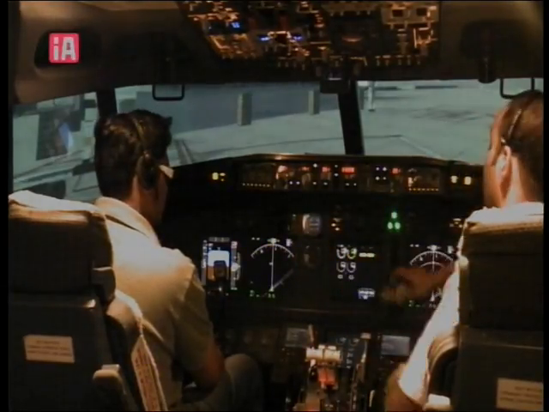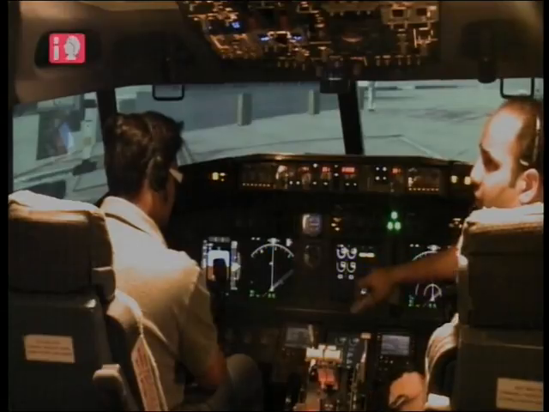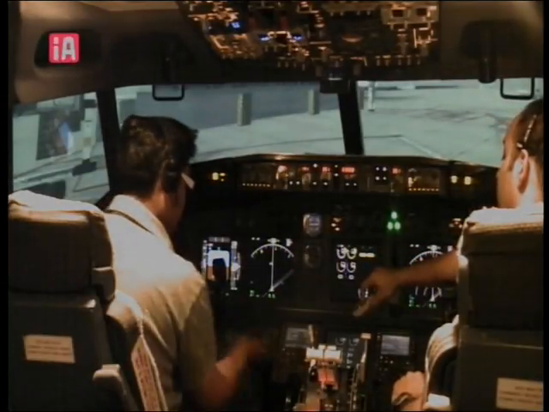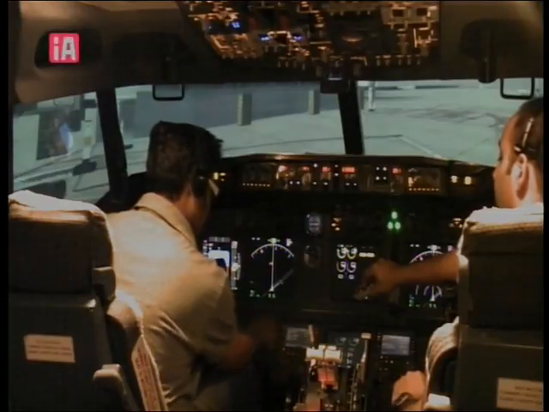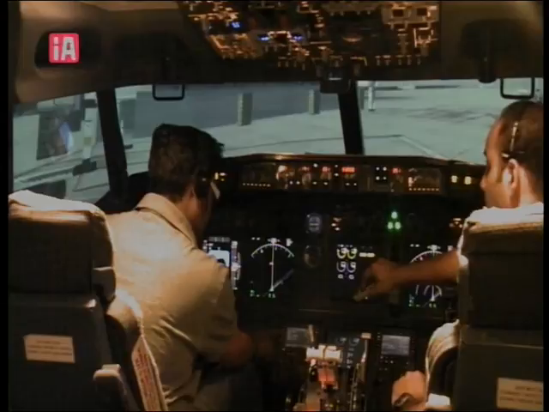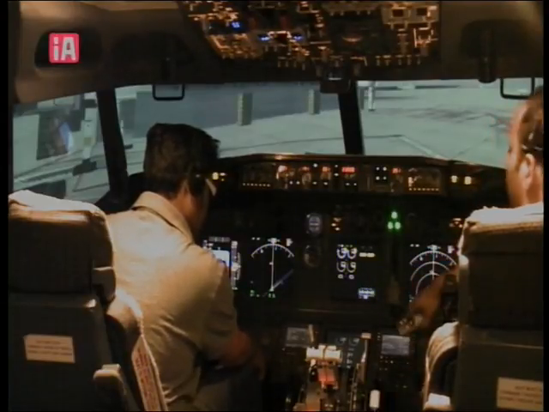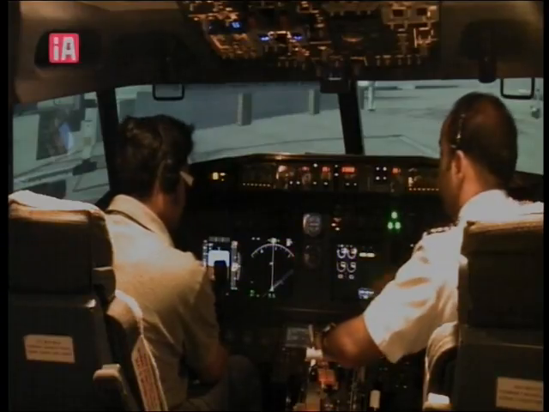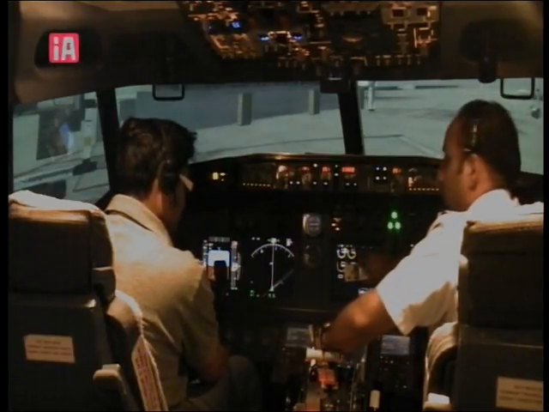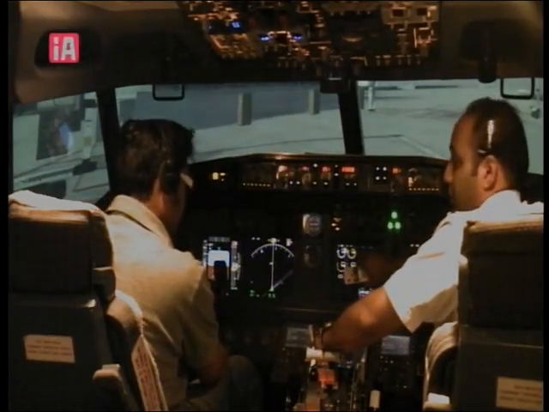So let's set an assumed temperature of 50 degrees Celsius. Okay, so we'll put in 50 degrees Celsius. Then I press this button over here, and we'll select takeoff 1. Yep. So now the thrust is a reduced thrust takeoff, 50 degrees Celsius, and it's down to 92.7. Initially it was 100%. 100%, yeah.